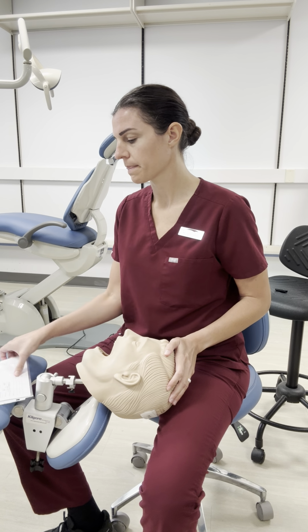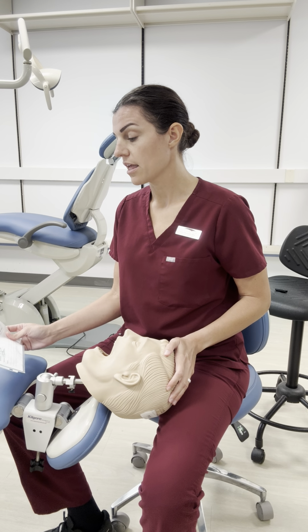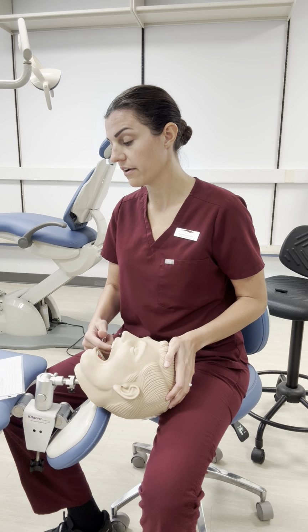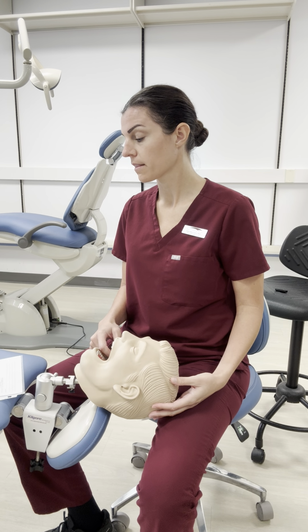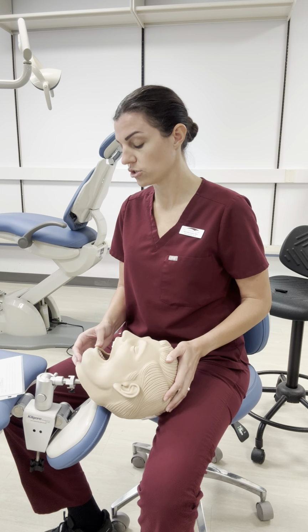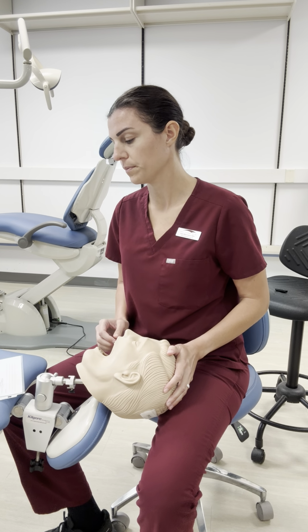Okay. Then we have maxillary right lingual. Okay. So those are the surfaces on the maxillary, right side, on the lingual or palatal side. I'm again going to be at this 10 to 12 o'clock position. The patient's going to be chin up and towards the operator. So same positioning as the maxillary left buccal.